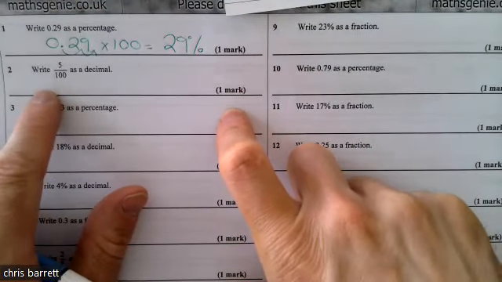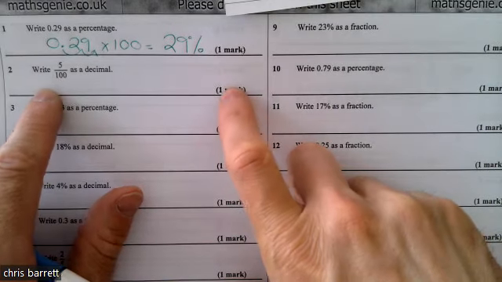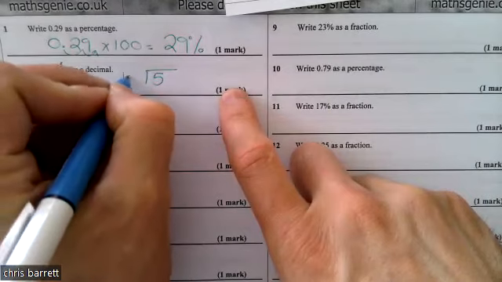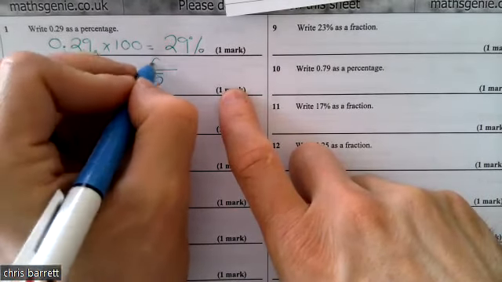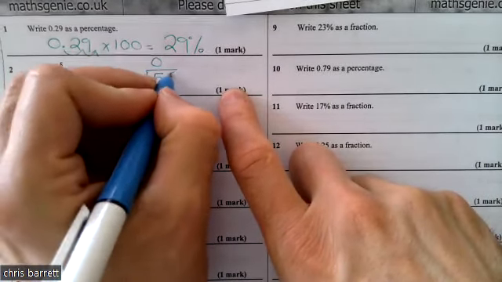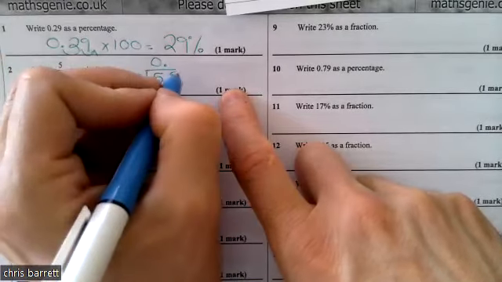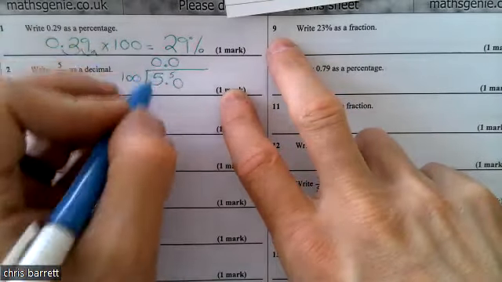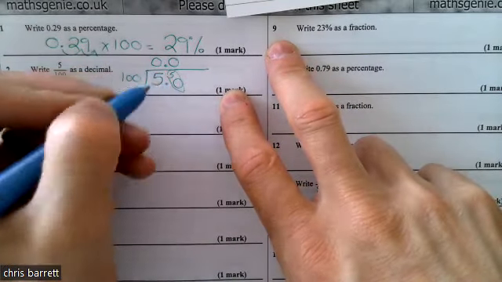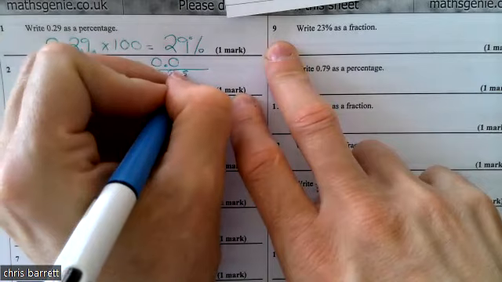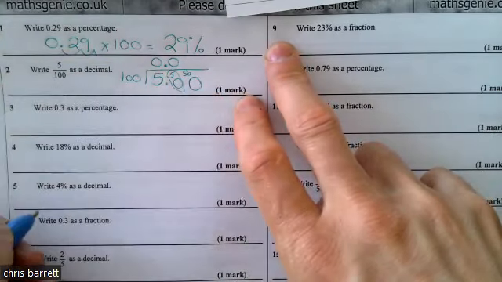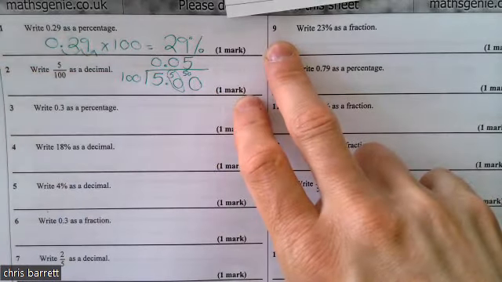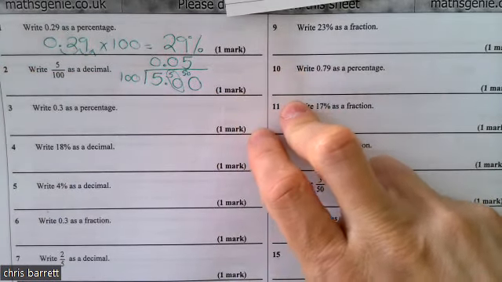Next one, then, I've got 5 over 100 as a decimal. Okay, so I've got 5 divided by 100. 100 can't go into 5, so I carry over the 5, put my decimal place. 100 into 50, again, doesn't go. This time I need to carry all of the 50 over. So 50 carries over. 100 into 500 goes 5. No remainders, so I've got my decimal.